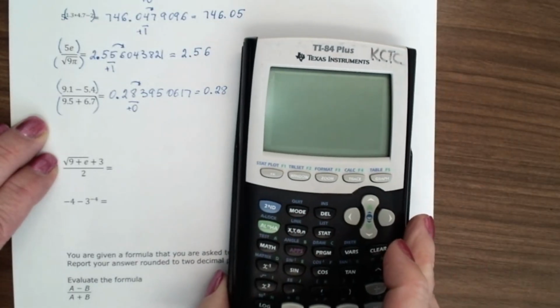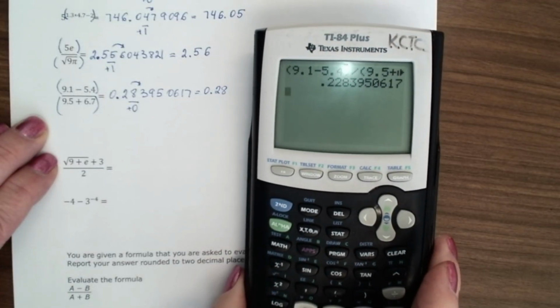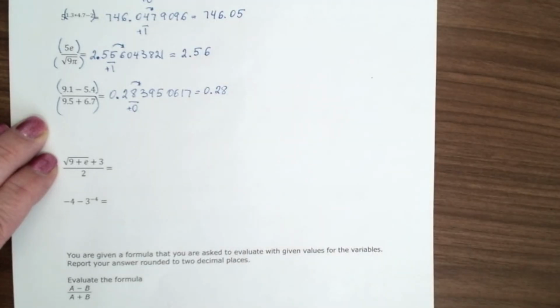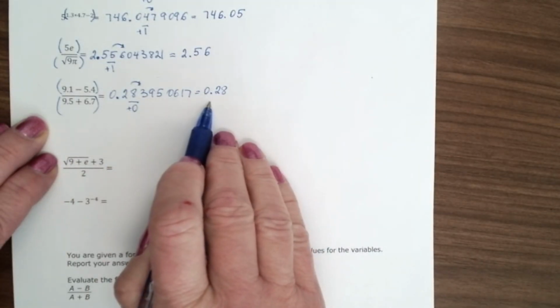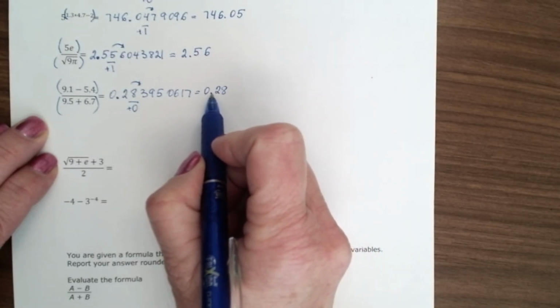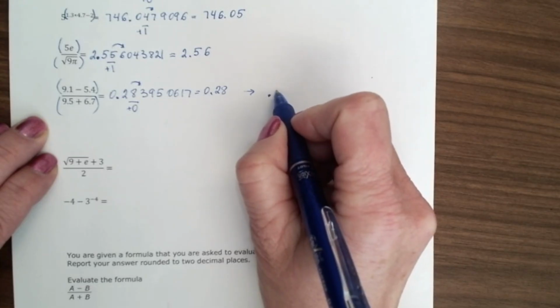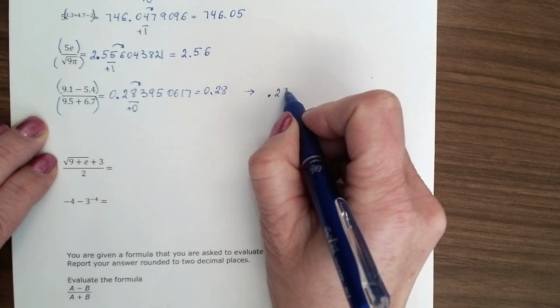It will be really similar on the TI-84 calculator. Parentheses 9.1 minus 5.4, close the parentheses, divide, open the parentheses, 9.5 plus 6.7, close the parentheses, and we got exactly the same answer. The only thing I can mention here is that I'm old school and I put 0 in front of the decimal point, but I can write this answer without the 0, like .28.